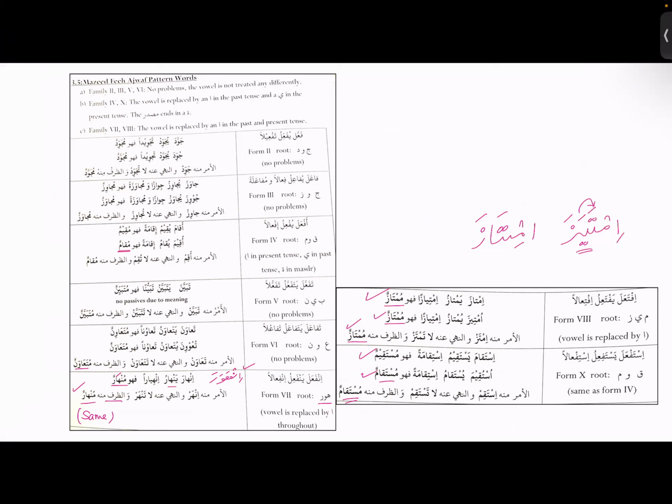the middle weak letter changes into alif, and in fi'l mudari the weak letter changes into ya. And then the example was qawama, and then qama and aqwama, aqama and then yuqimu. Yuqwimu will become yuqimu. And then the masdar will have a ta marbuta at the end. And then the amr and nahi, of course, since the mudari will change, the amr and nahi will change too. So in amr and nahi, we are dropping the weak letter altogether, right? So no letter there.